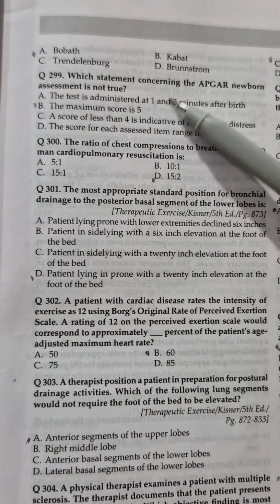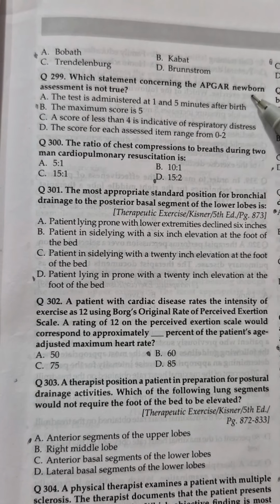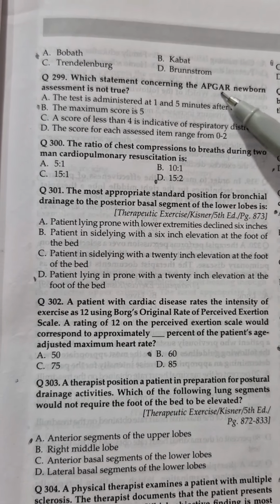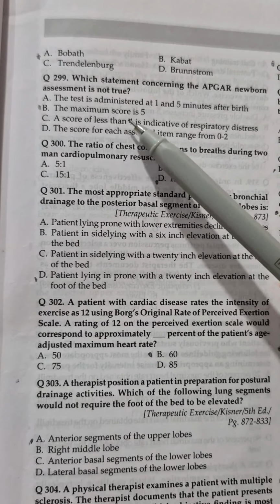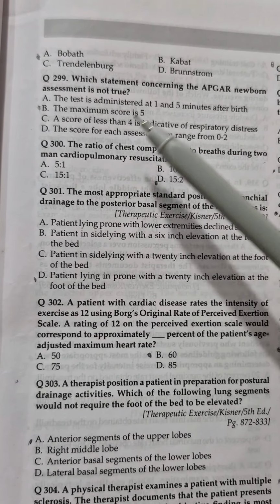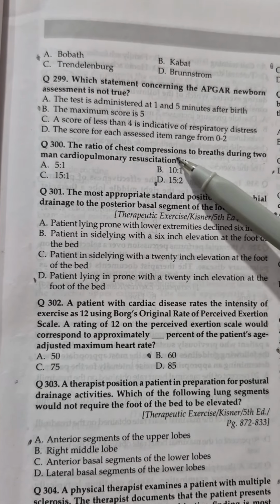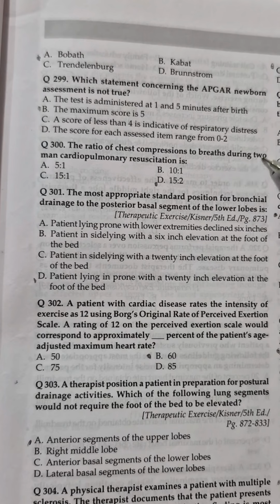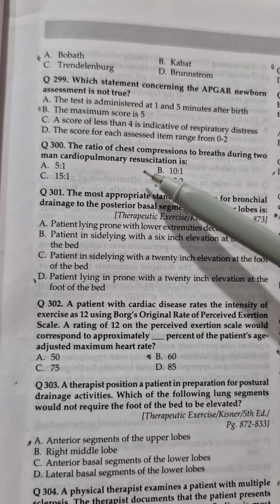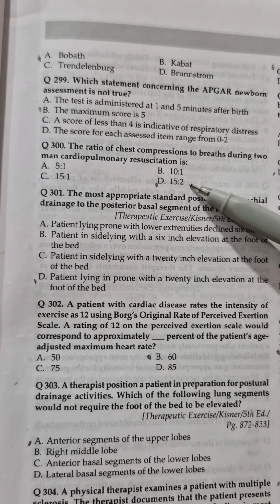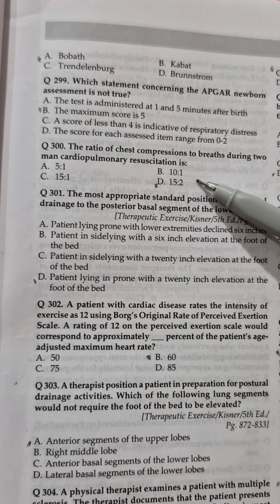Which statement concerning the APGAR newborn assessment is not true? Answer: the maximum score is 5. The ratio of chest compressions to breaths during 2-man cardiopulmonary resuscitation is answer: 15:2.